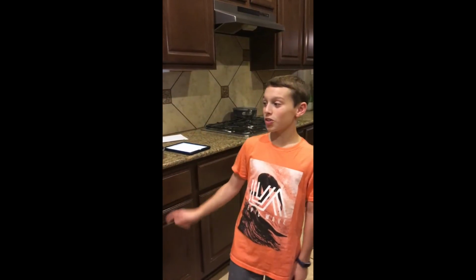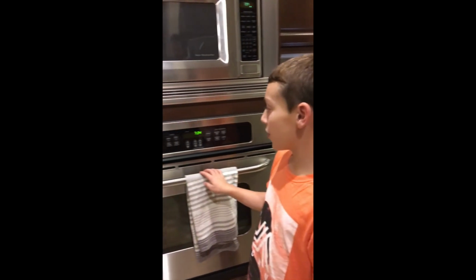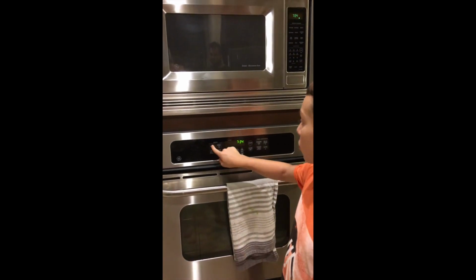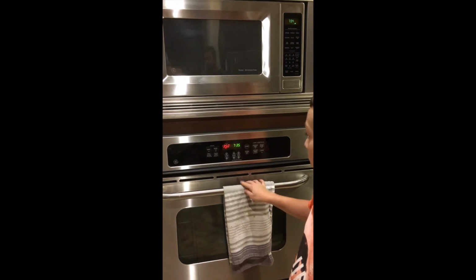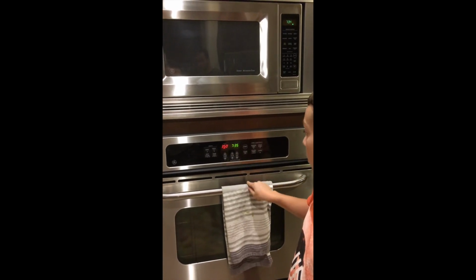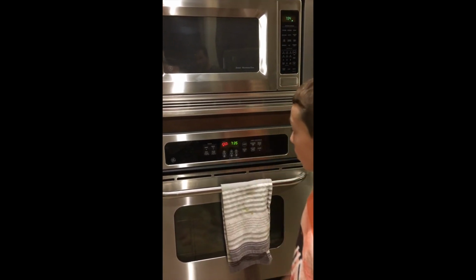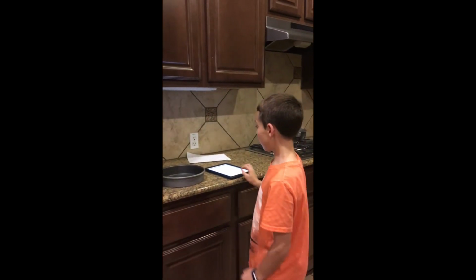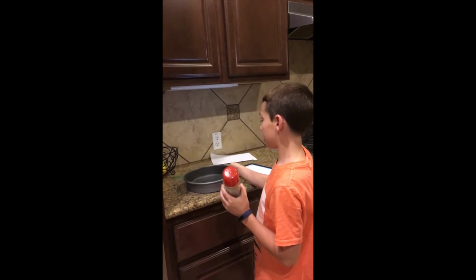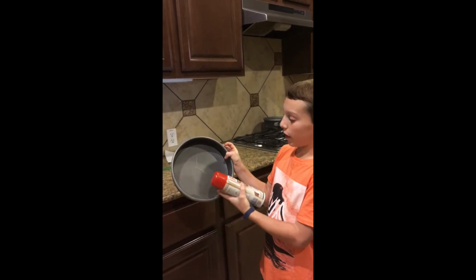Okay, so the first step is to preheat the oven to 350, which is there it is now. So we're going to start, and then we let that go, and then next we spray the 9-inch pan.